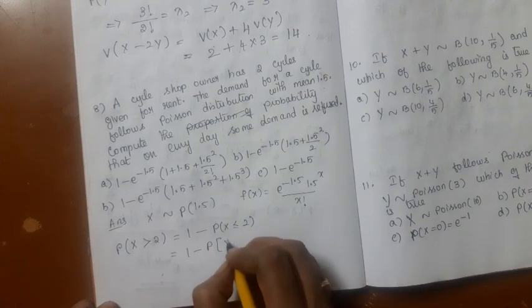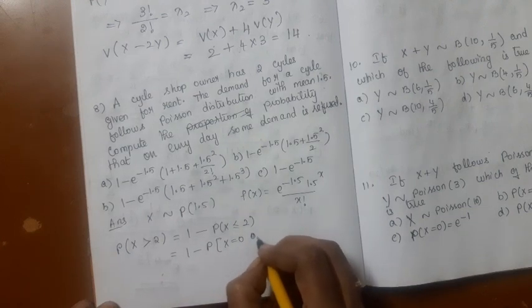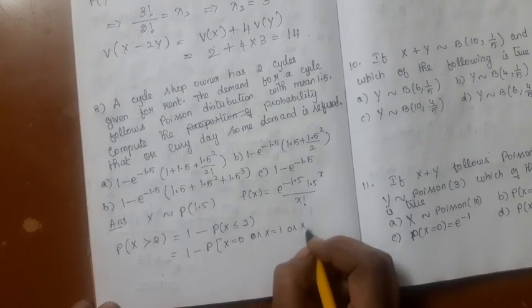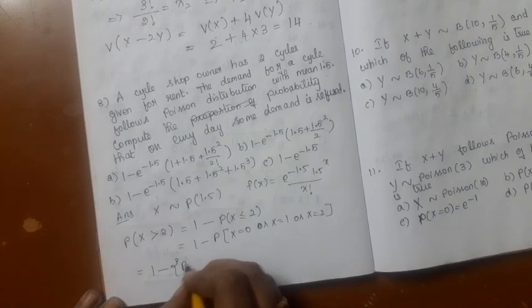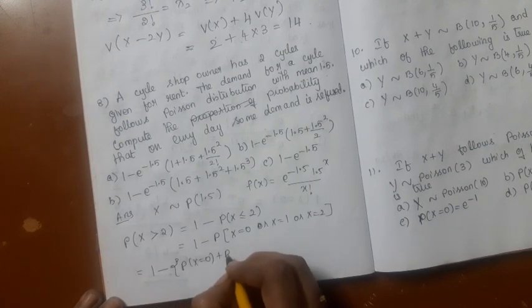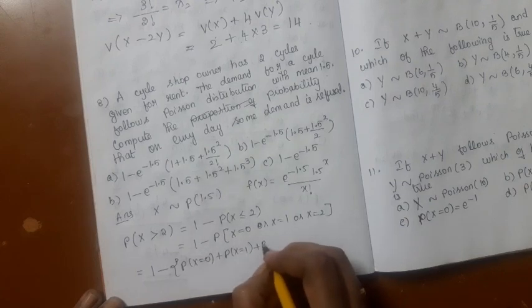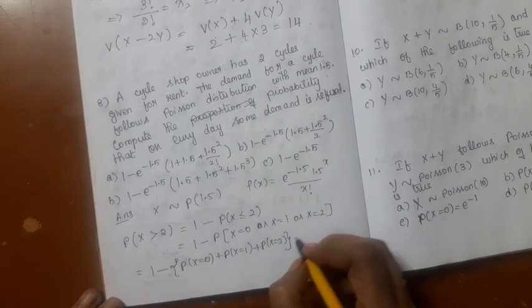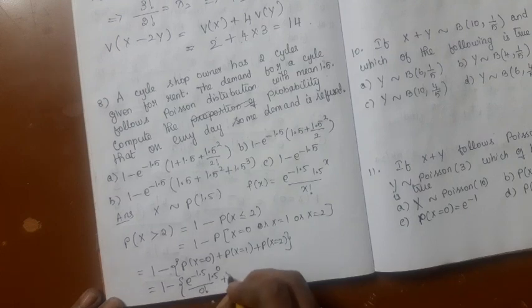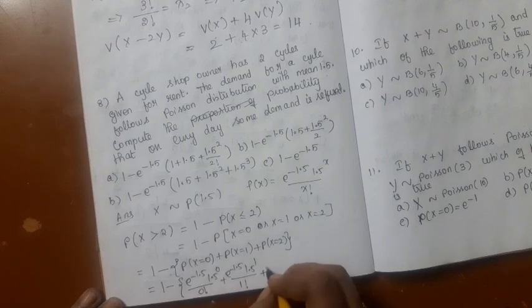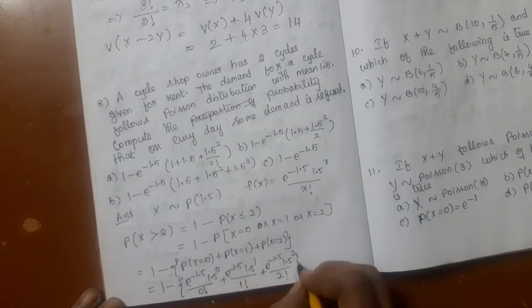1 minus probability that x equal to 0 or x equal to 1 or x equal to 2, which implies 1 minus probability of x equal to 0 plus probability of x equal to 1 plus probability of x equal to 2, and that is equal to 1 minus e power minus 1.5, 1.5 power 0 by 0 factorial, plus e power minus 1.5, 1.5 raised to 1 by 1 factorial, plus e raised to minus 1.5, 1.5 power 2 divided by 2 factorial.